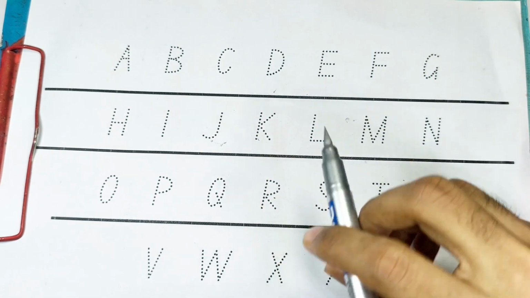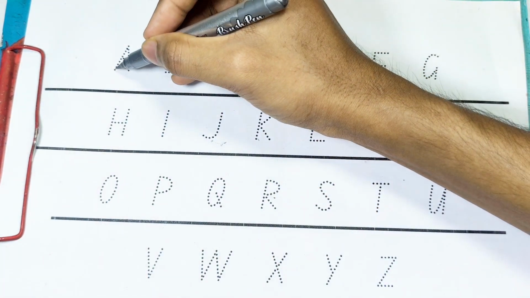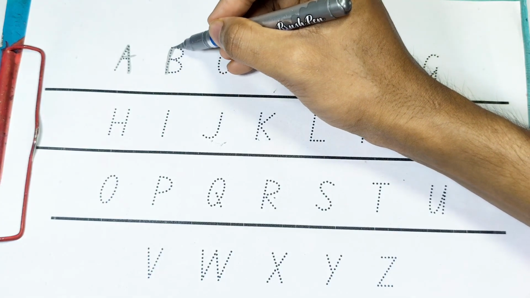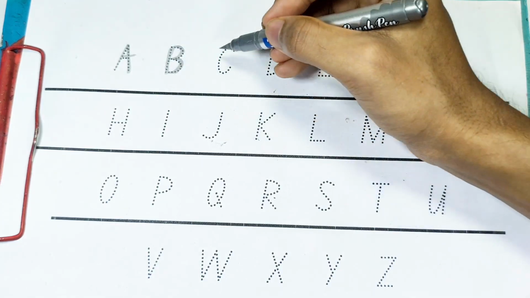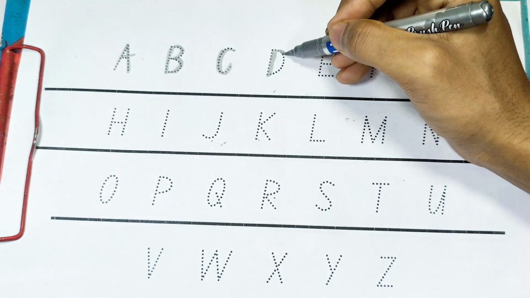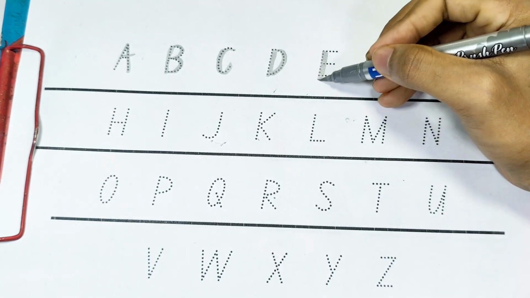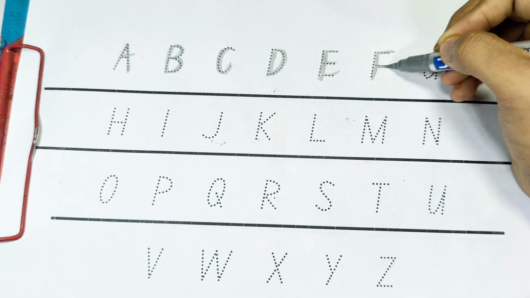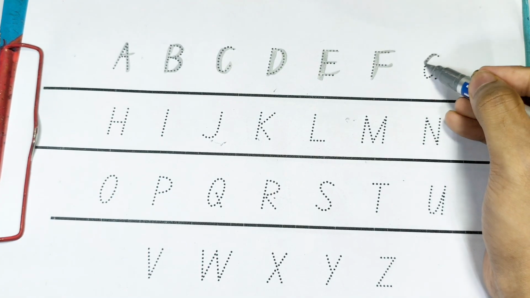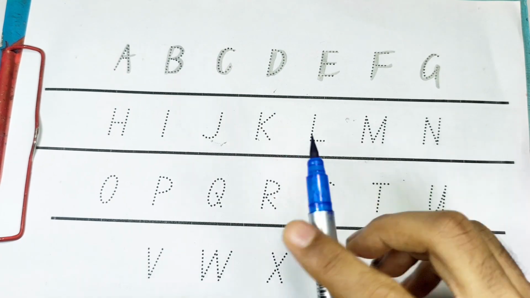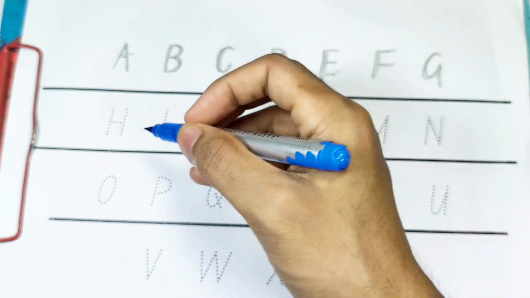First we are using the color of silver, writing the alphabet of exactly A. The next one is B. Stay with us. C, D, E, F, G. Now we're using the color of blue color exactly.